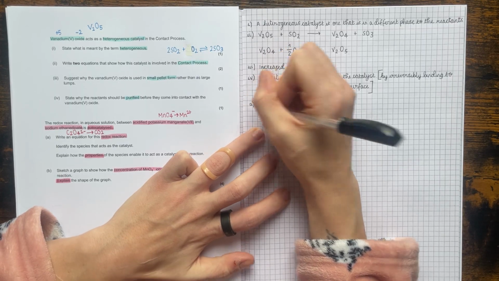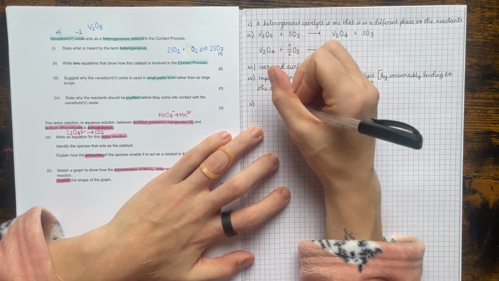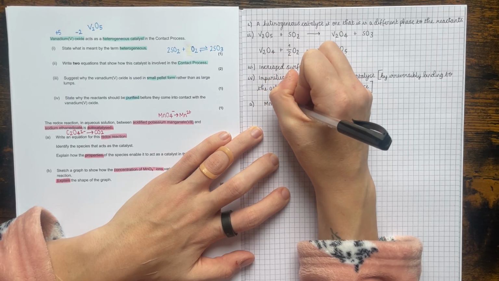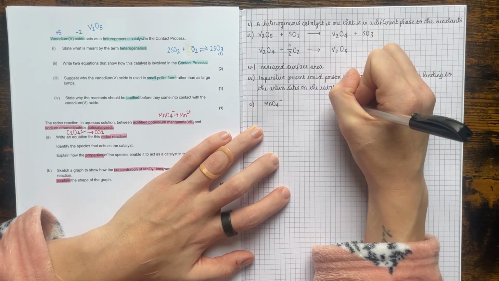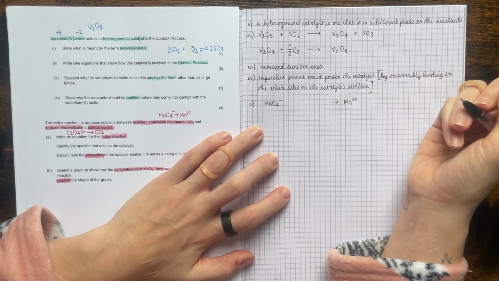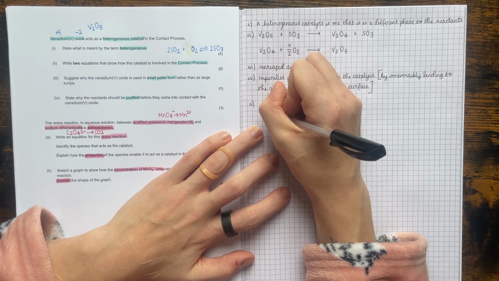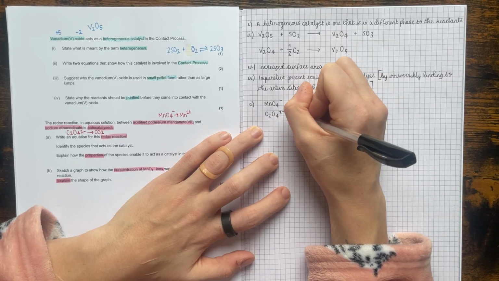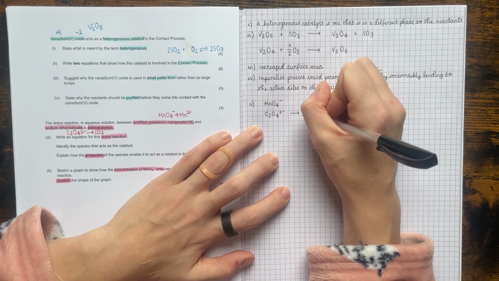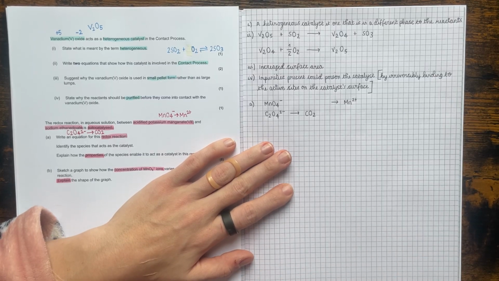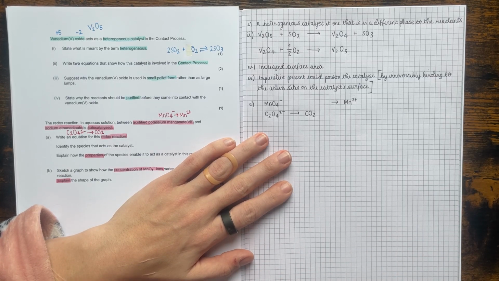So the bits that we need to know, as I've said, is that we're going MnO4- to Mn2+ for our reduction half equation, and that we are going from C2O42- to CO2 for our oxidation half equation. So those are the bits to know. Then we can fill in the rest of the equations as we would any half equations.